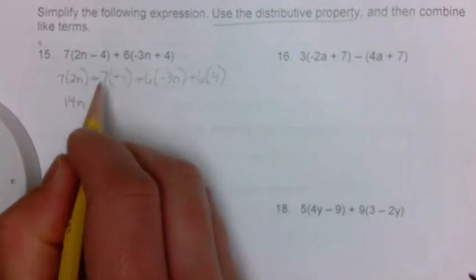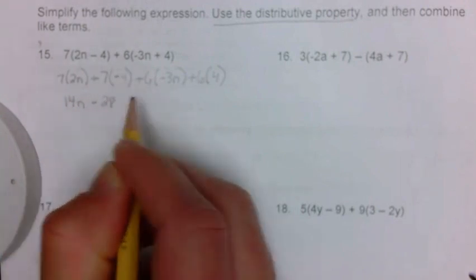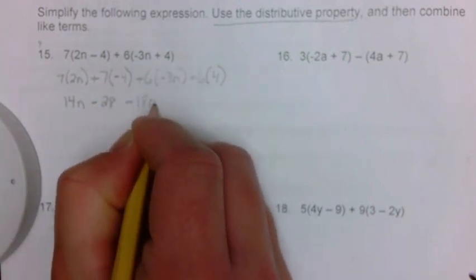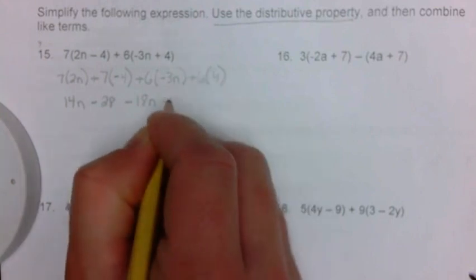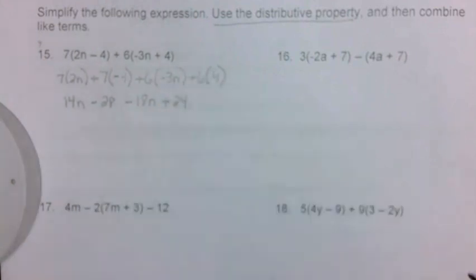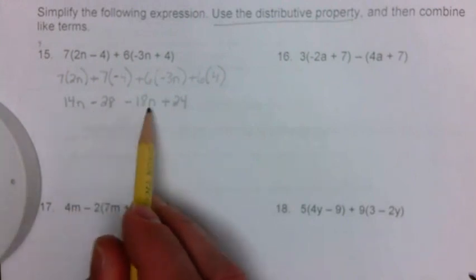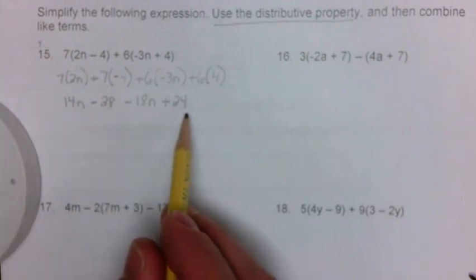7 times negative 4 is negative 28. 6 times negative 3n is negative 18n. And 6 times 4 is positive 24. So our expression now says 14n minus 28 minus 18n plus 24.